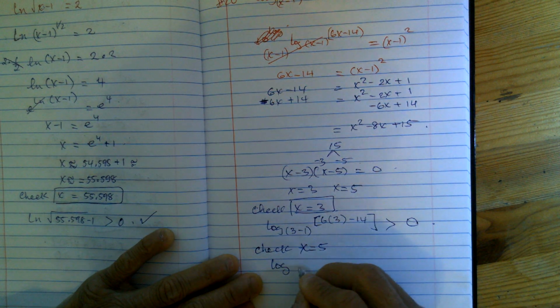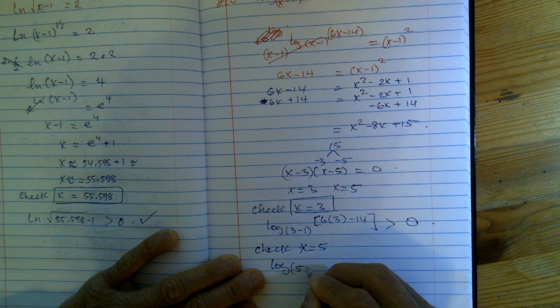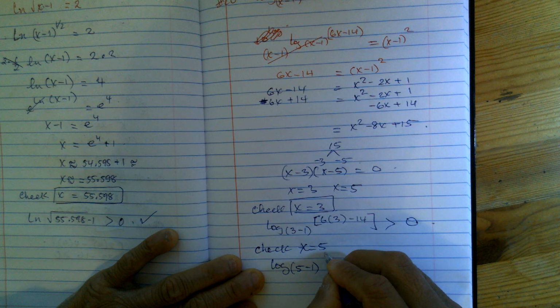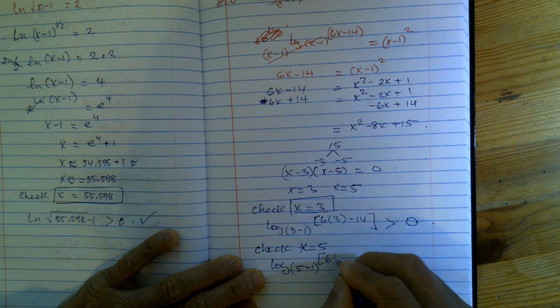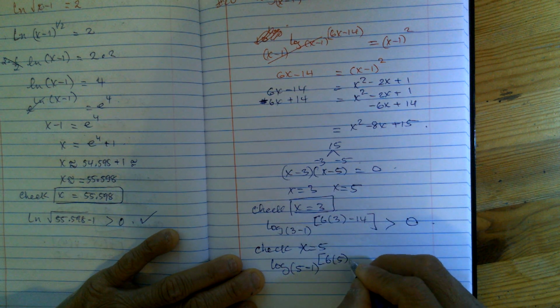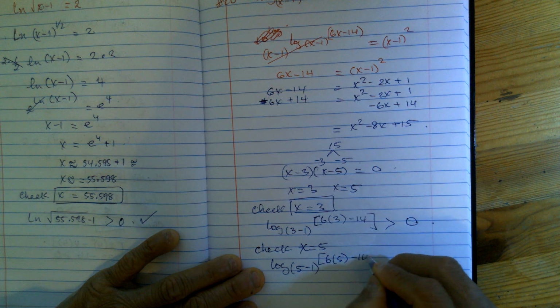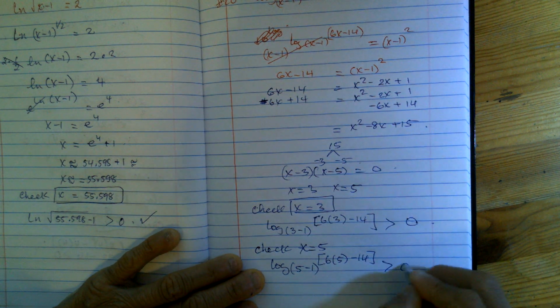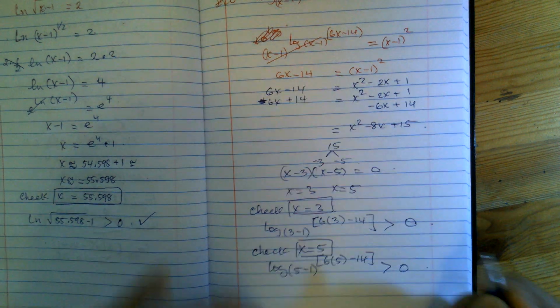Plug in 5 where we see x: x minus 1, and then on top, 6 times 5 minus 14. Clearly this is going to be greater than 0, so that looks good.